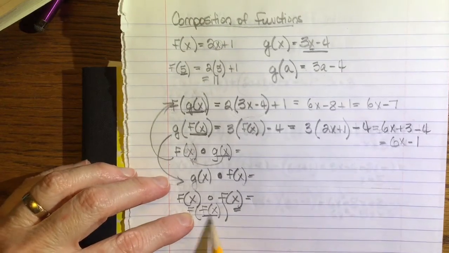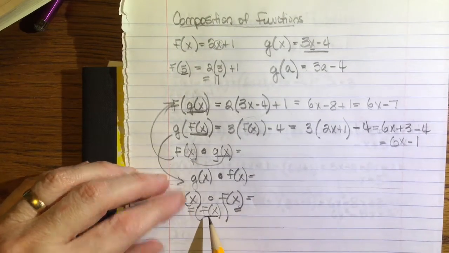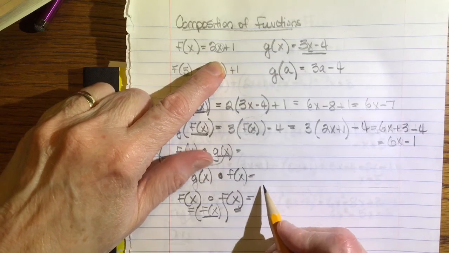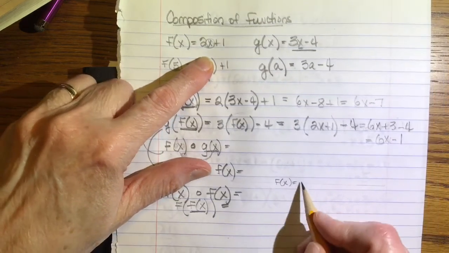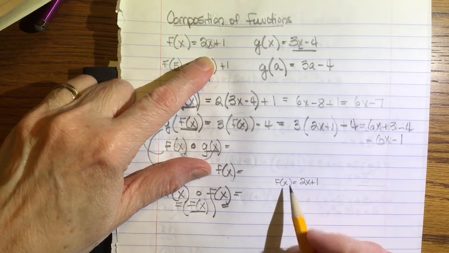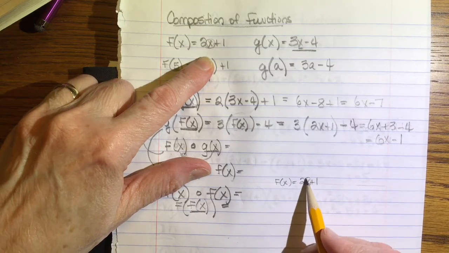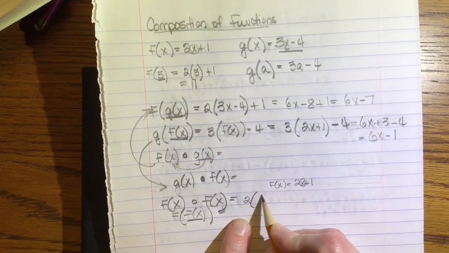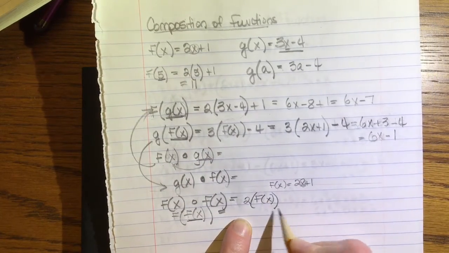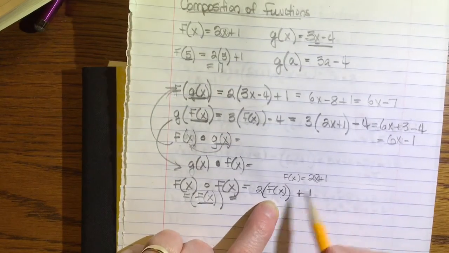They want me to put f of x into f of x. So think about it. If f of x is, let's write it right here, f of x is 2x plus 1. And we're going to take f of x and put it in for x. So it's like 2 times f of x plus 1. I'm putting f of x in for x.